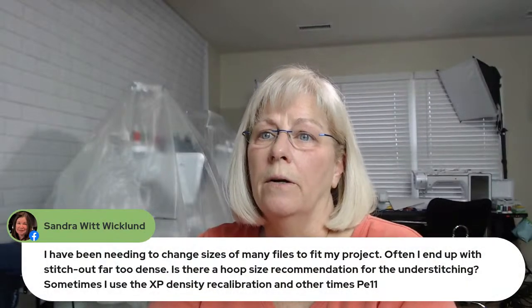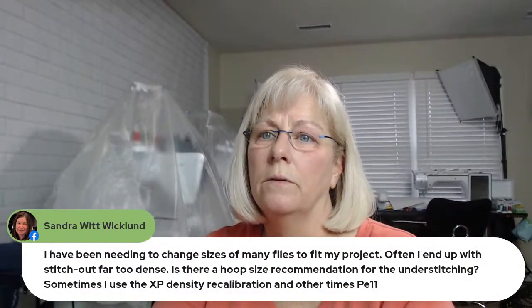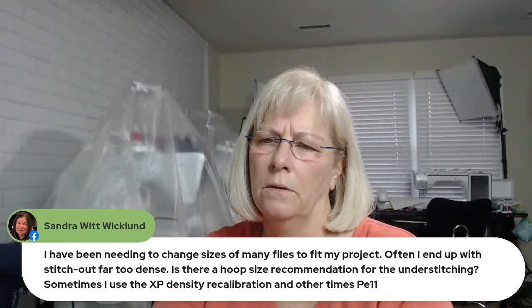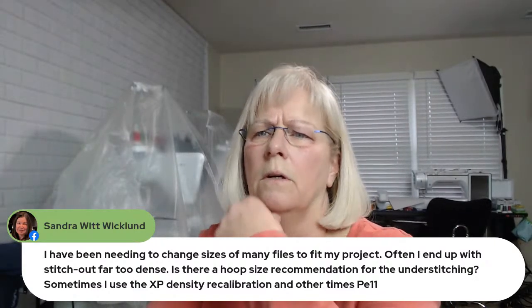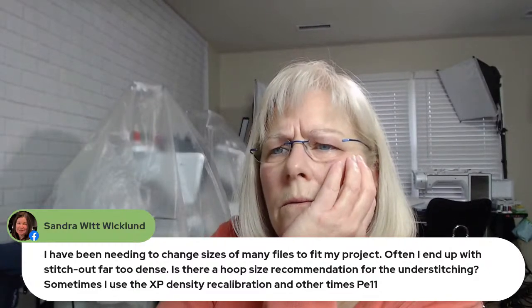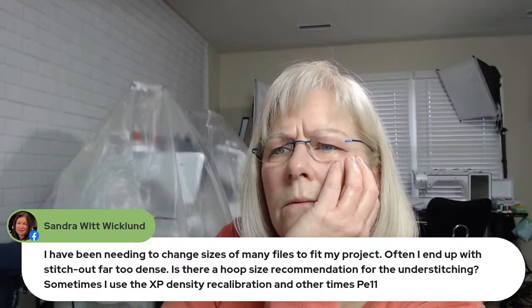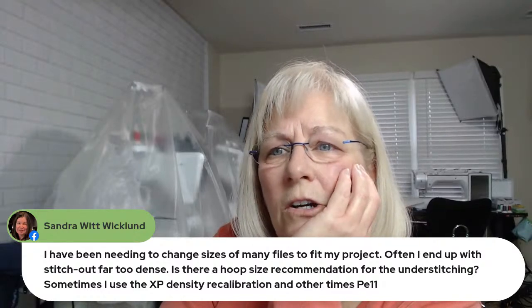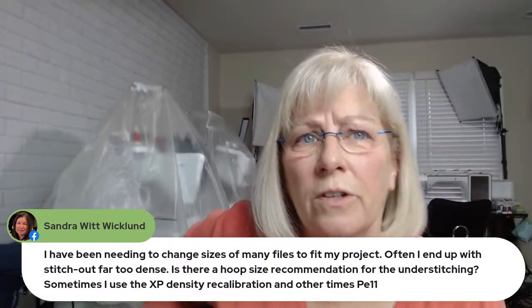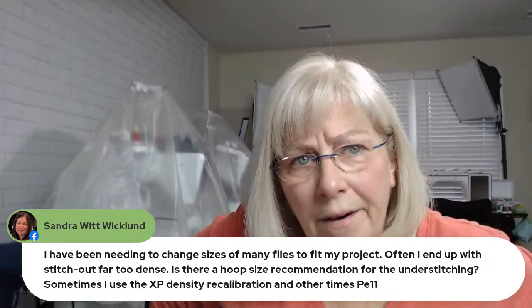All right, let's see here. There is not a hoop size recommendation for the undersewing.